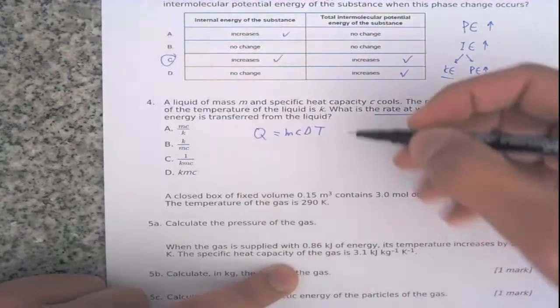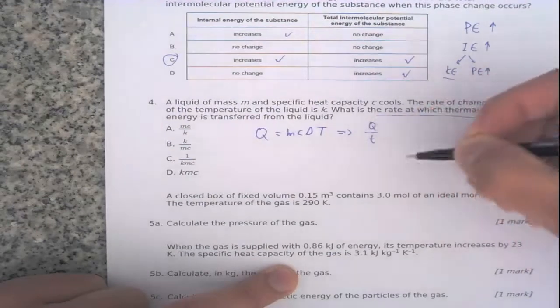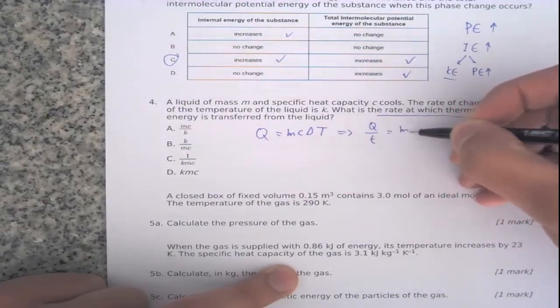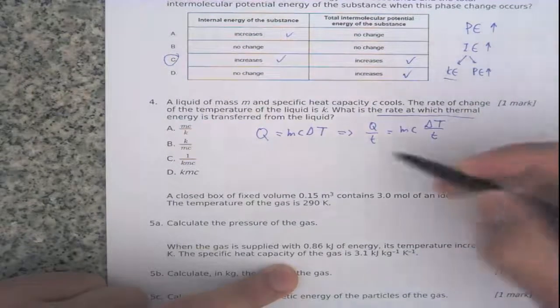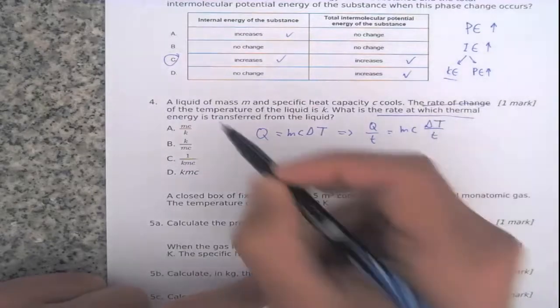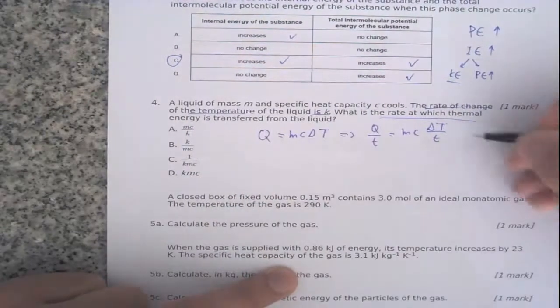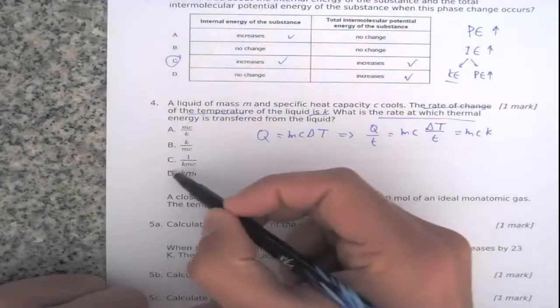So I need to divide by time in order to take the rate, Q over t, and this is what I'm looking for. So this is m c delta T over t, because I divide both sides by t. And you know that the rate of change of temperature is K. So from here you have m c K.